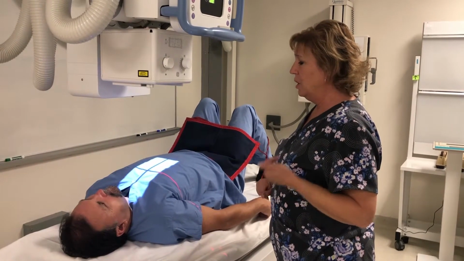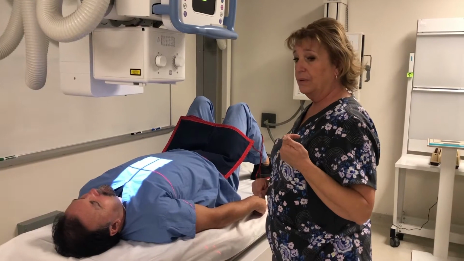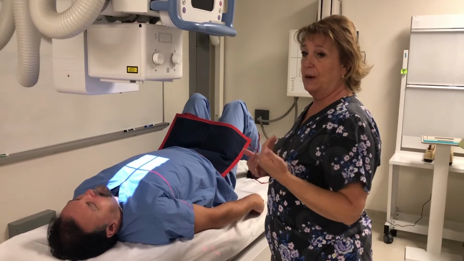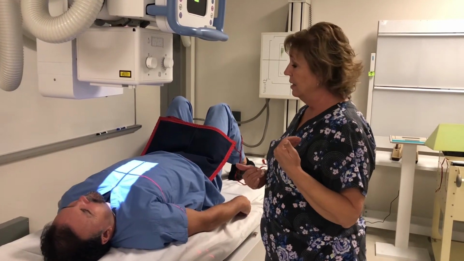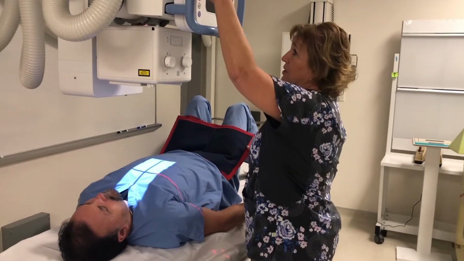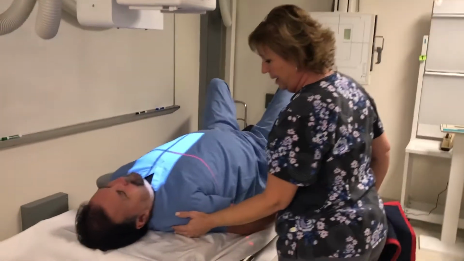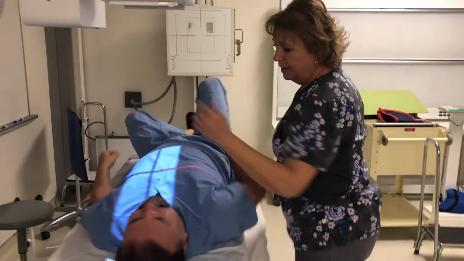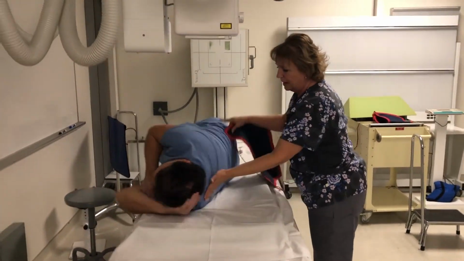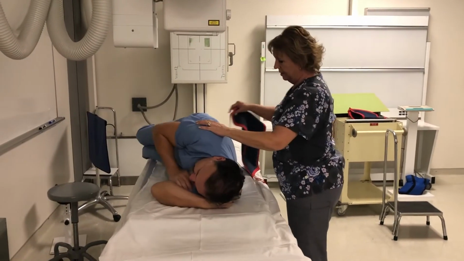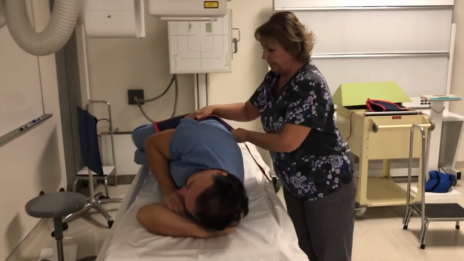I'm going to go ahead and demonstrate the lateral thoracic spine, and then I'll demonstrate one of the AP obliques. Okay, for this next projection, what I first want you to do is slide toward me a little bit on your back, and now roll all the way onto your left side. Bring your shoulders back toward me. There we go.